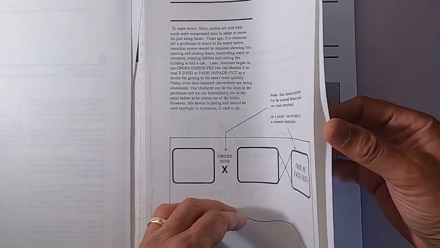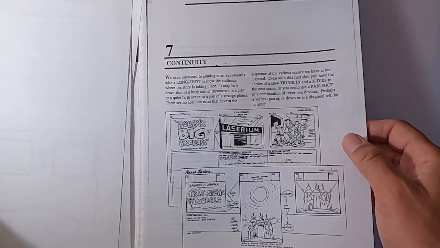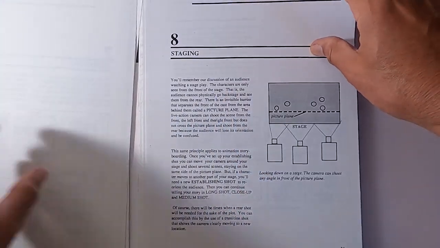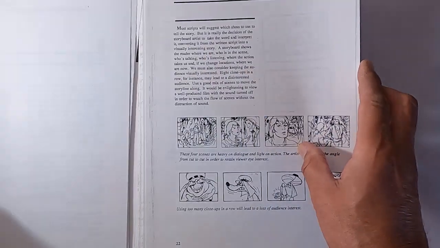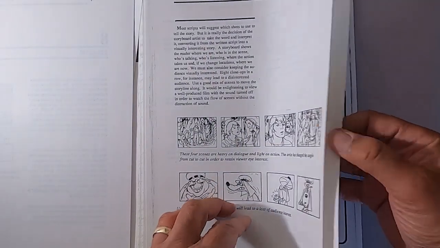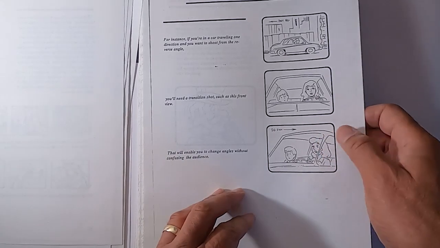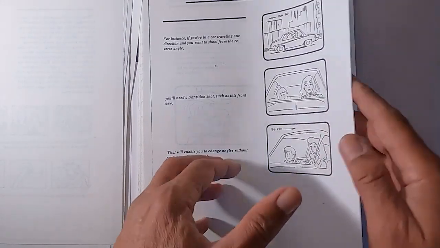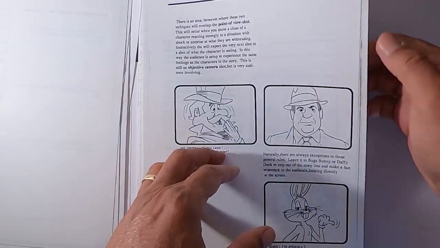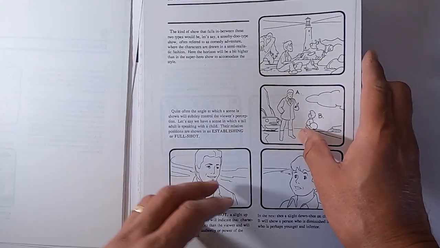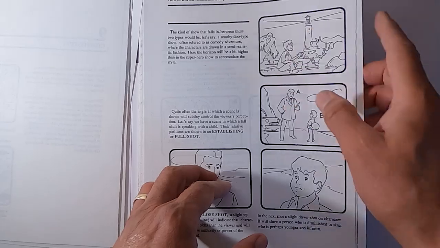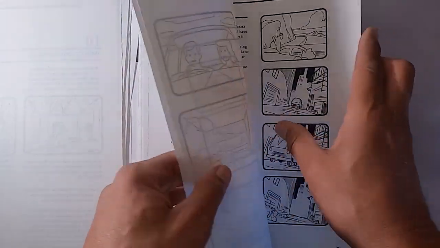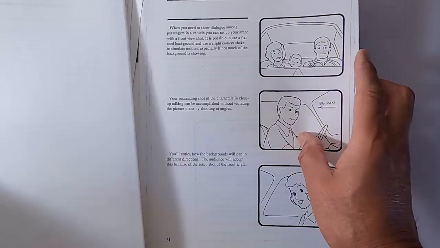Transitions of cross dissolve, fade in, fade out. Continuity, very important. You don't want to have jump cuts. Staging, what staging means, as in looking down on the stage. Making sure that you are going in the right direction. Screen direction counts. So many different things. There's Scooby and Shaggy and the monster. How to show vehicles that are moving, coming to camera.